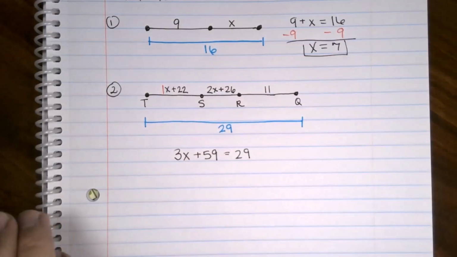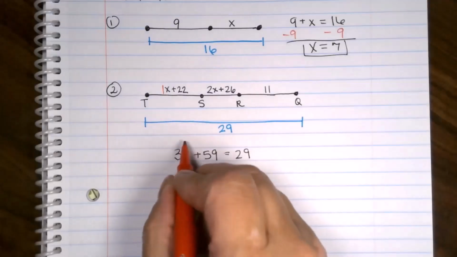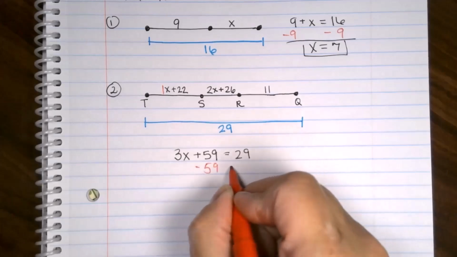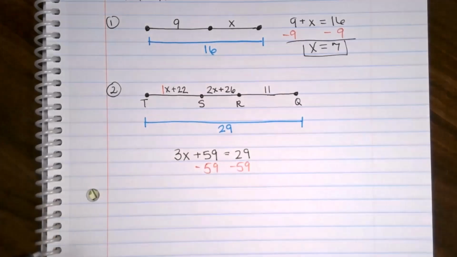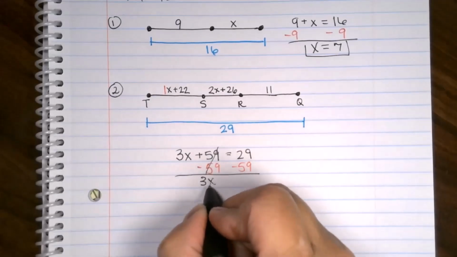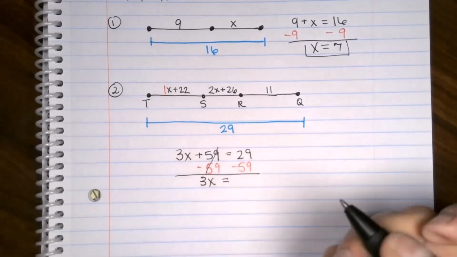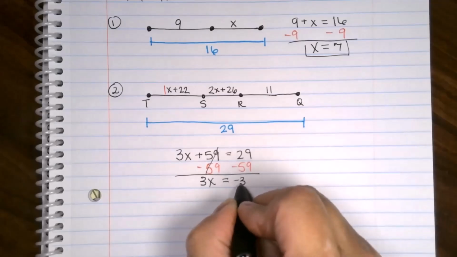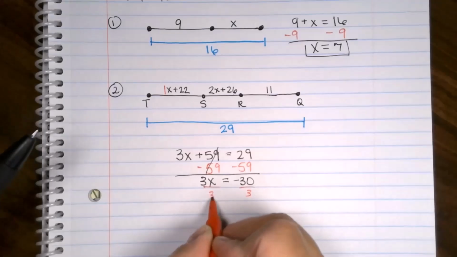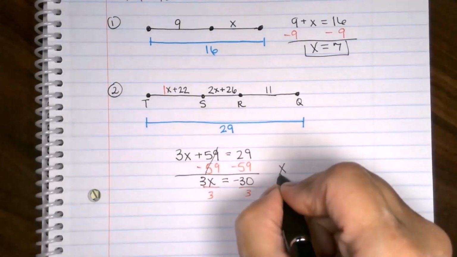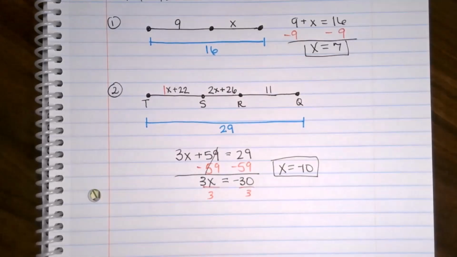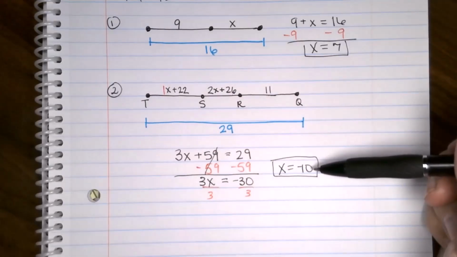All right, now we have a two-step equation to solve. We need to get the variable piece all by itself. I'm going to subtract the 59 from both sides. So that cancels. We end up with just the 3x on this side equals 29 minus 59 is a negative 30. Now you're going to divide both sides by 3. And we're coming up with x equal to negative 10. And that might be freaky for a while, but you think about it, all you need to do is plug that in and make sure your segment lengths are positive.